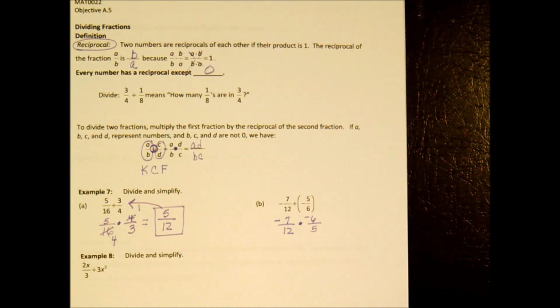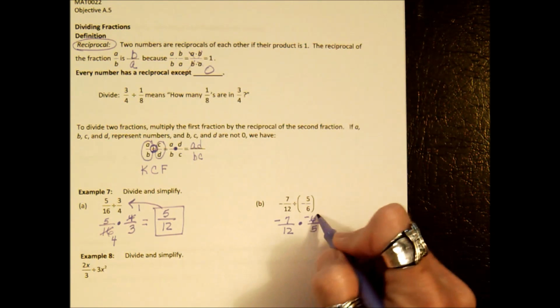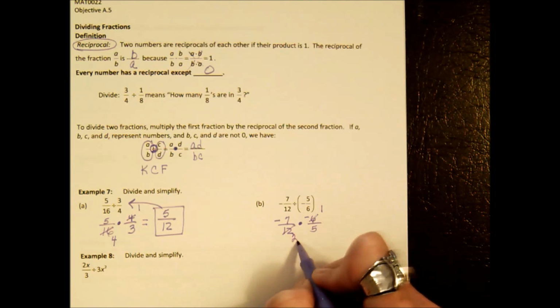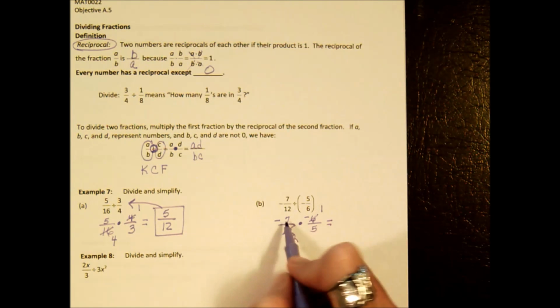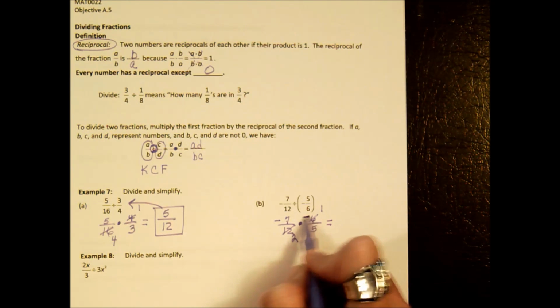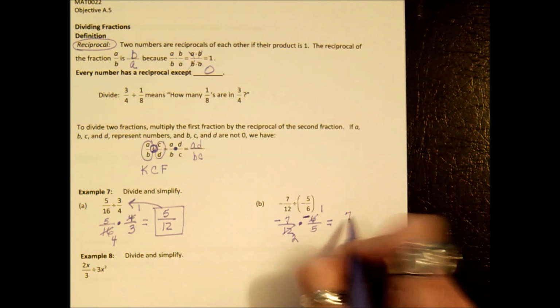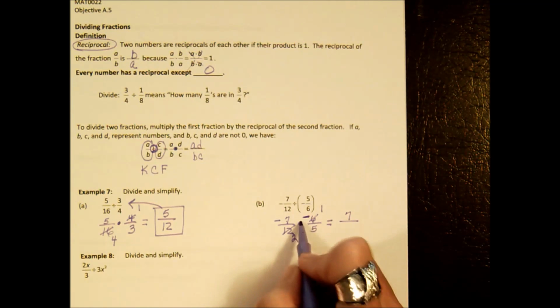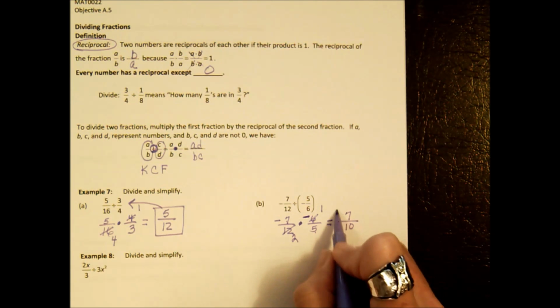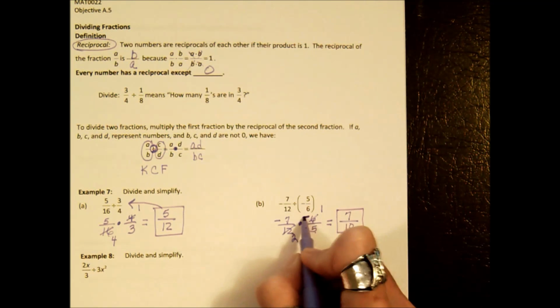Can we cross cancel? Yes. 6 goes into 6 once. It goes into 12 twice. Now we have negative 7 times negative 1. The negative didn't cross cancel. That gives me a positive 7 over 2 times 5 is 10. So just be careful when you cross cancel. Don't drop off those negatives.